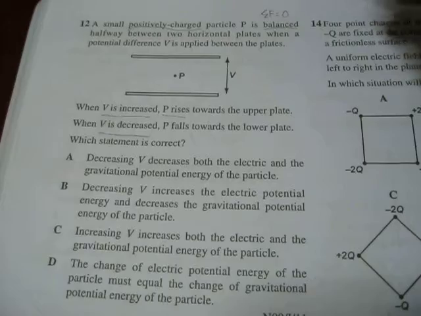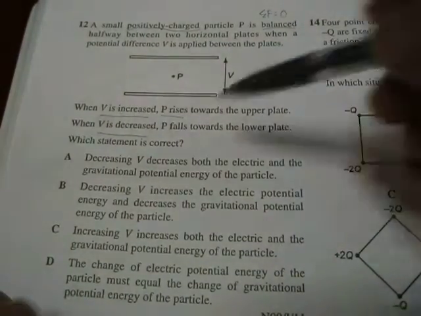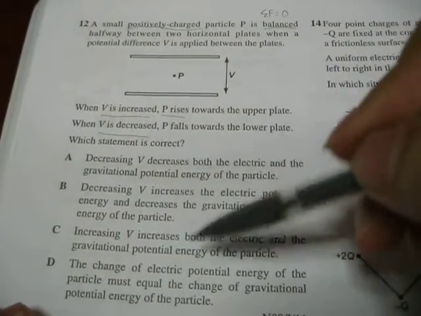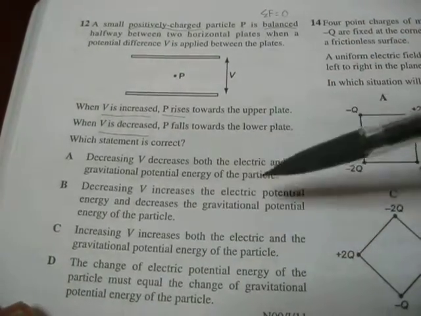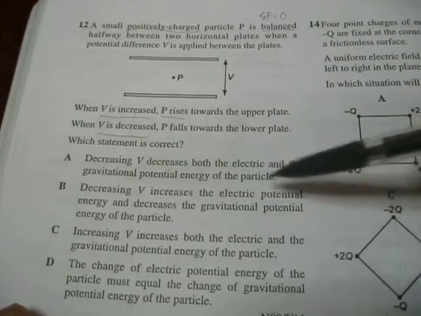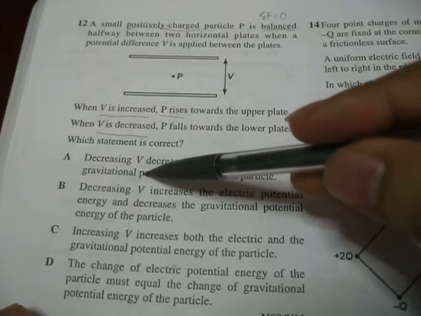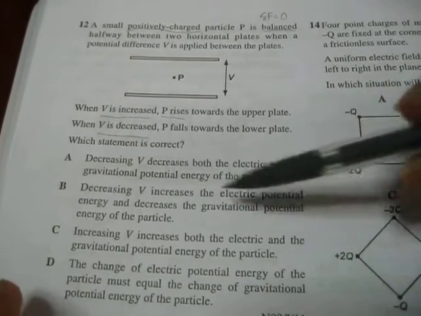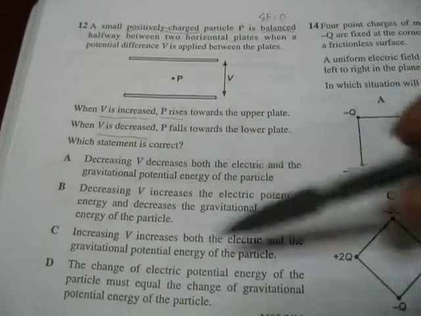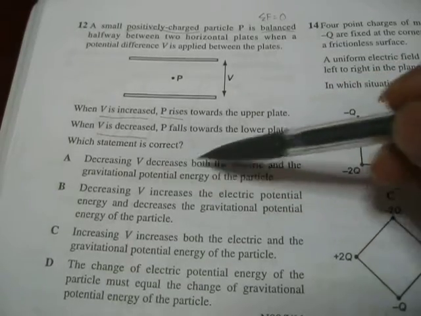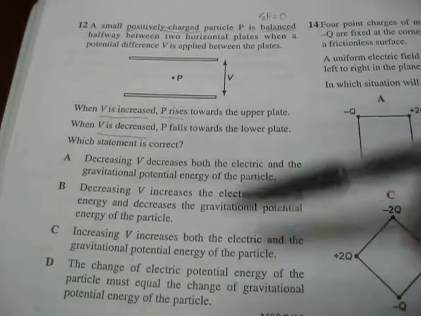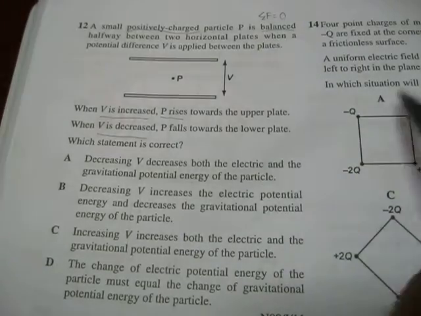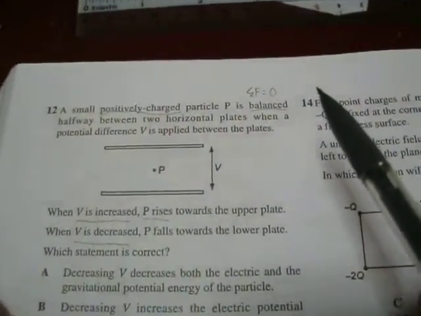Okay, so now we have some statements right below, right? Which of the statements is correct? The statements include the electric potential energy and the gravitational potential energy. We want to see whether decreasing V will change the electric or gravitational potential energy, and how it changes, whether it increases or decreases them. So let's take a closer look at the problem.